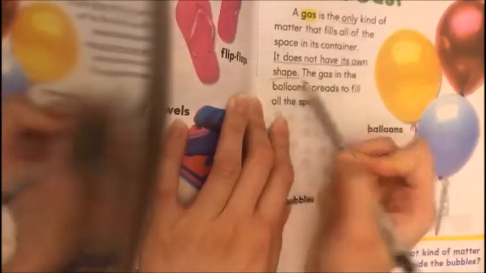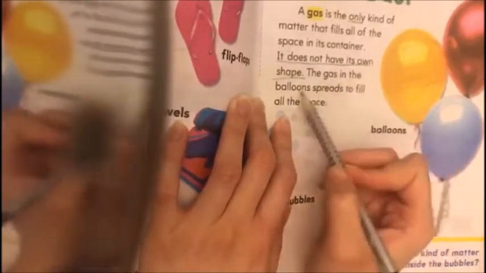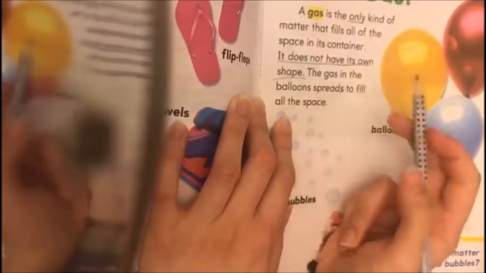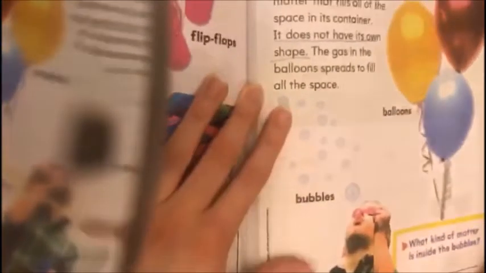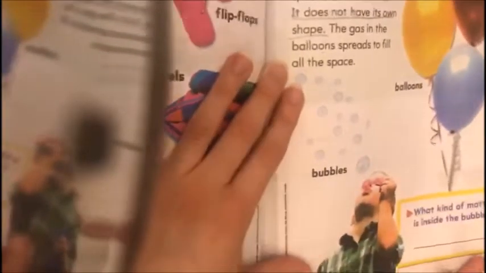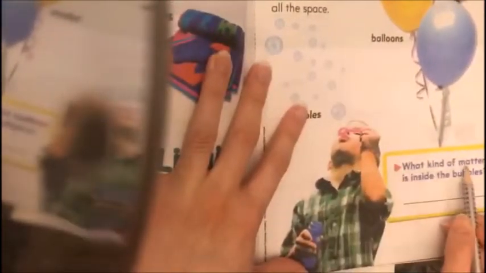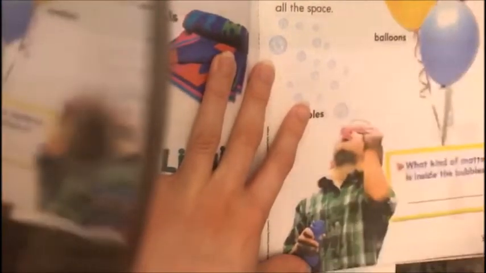So gas does not have its own shape, like liquids. The gas in the balloon spreads to fill all the space. Inside the bubbles as well we have gas, okay? Good job. Here they asked us a question: what kind of matter is inside the balloons? We just said it, but please try to write gas.